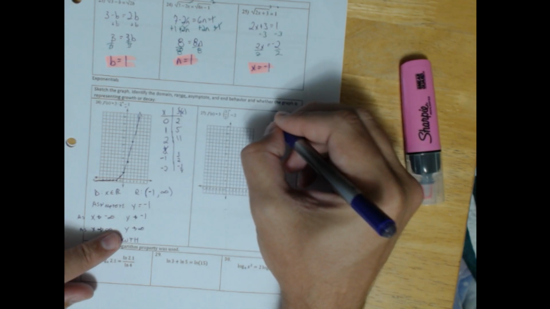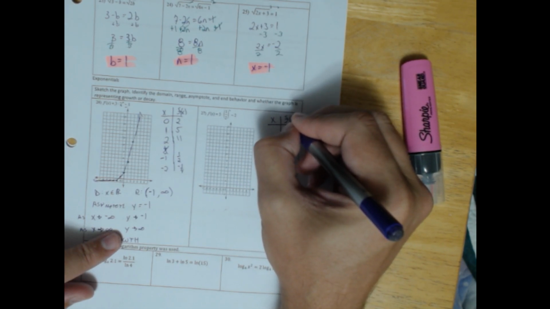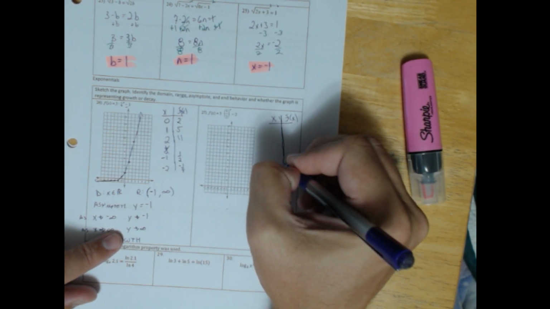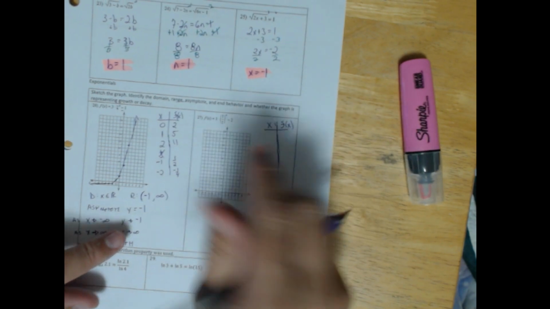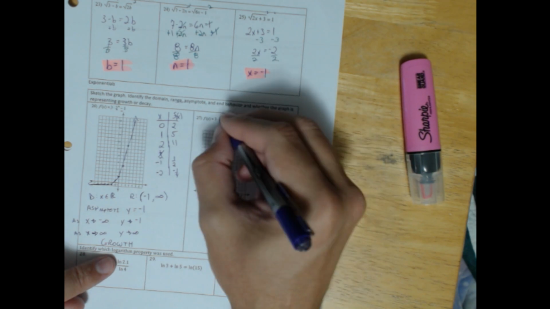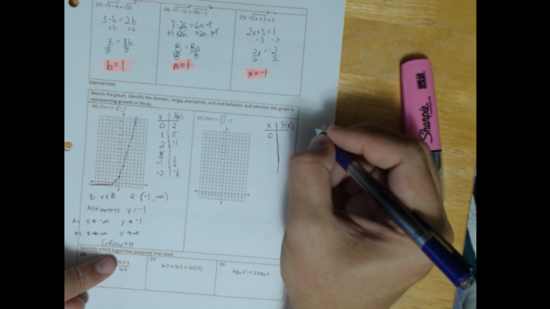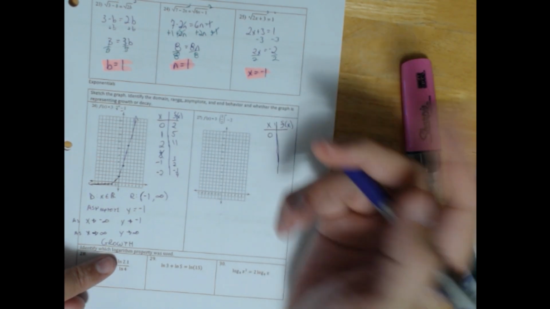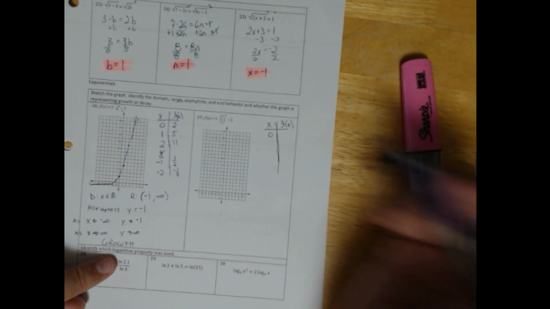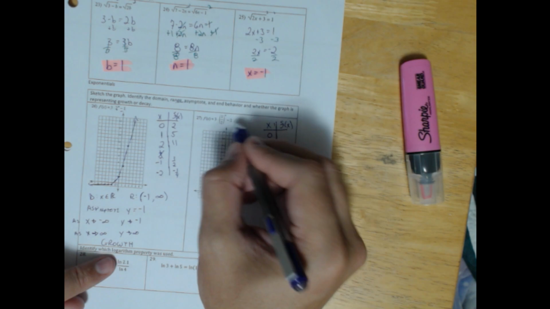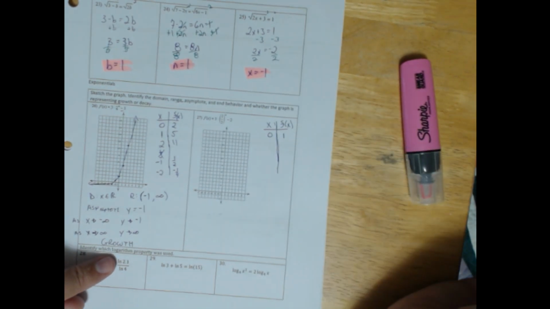So here we're going to have x and f of x. And again, you can always type this in your calculator and get the table from there as well. So what we're going to start with is 0. Why not? 1/2 to the 0th power is 1. Anything to the 0th power is 1. 3 times 1 is 3. 3 minus 2 is 1.